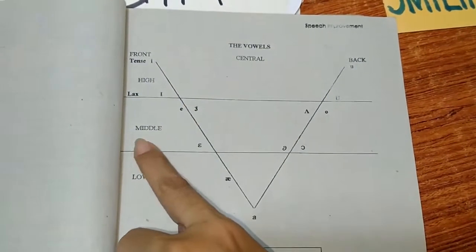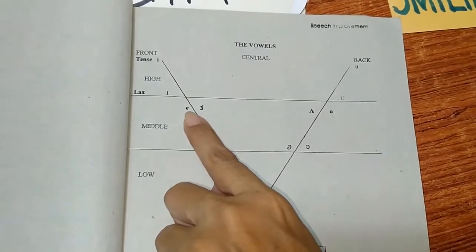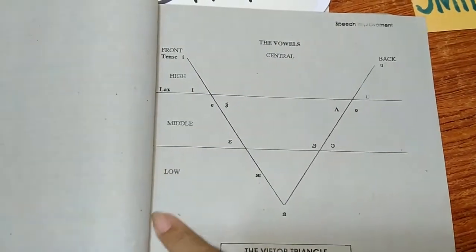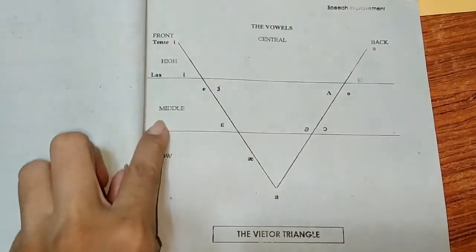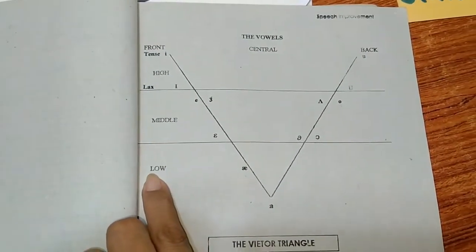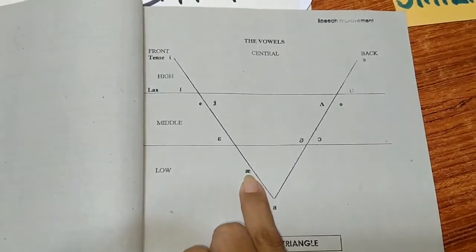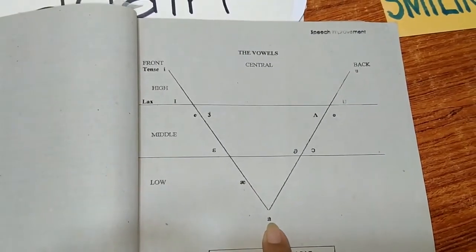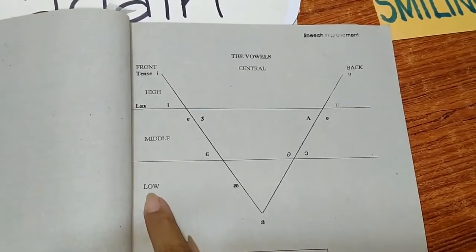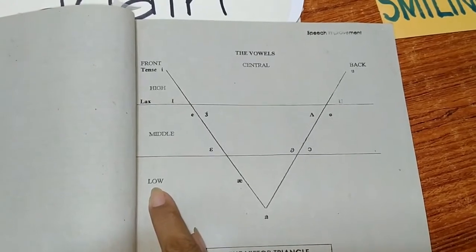When you say A, the jaw is at the middle position. So when we compare a high and a middle with a low vowel, when I say A, the jaw is at the lowest position.